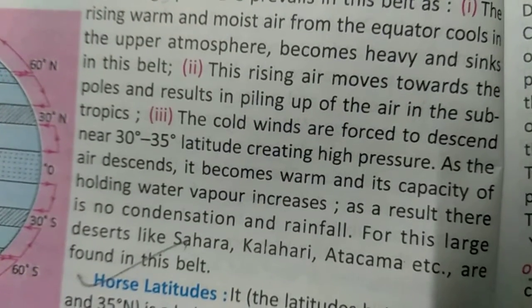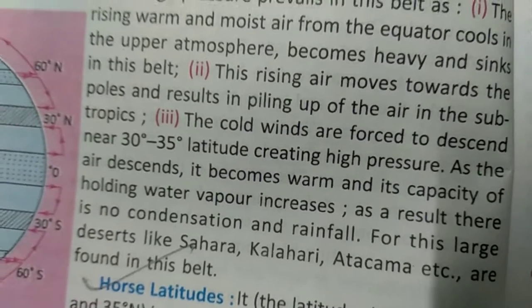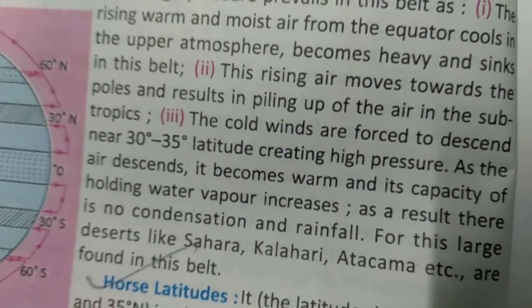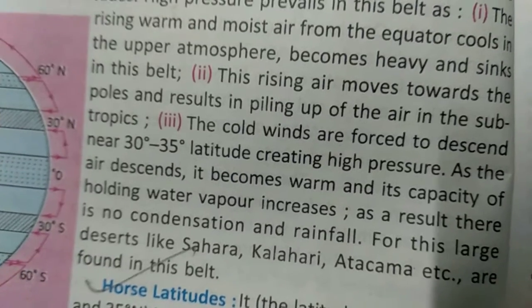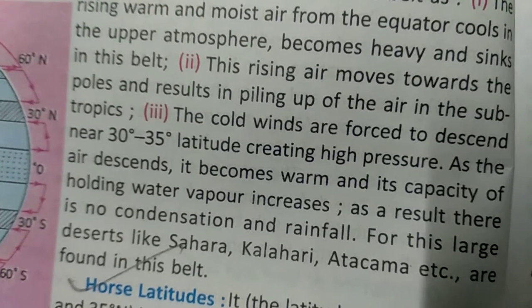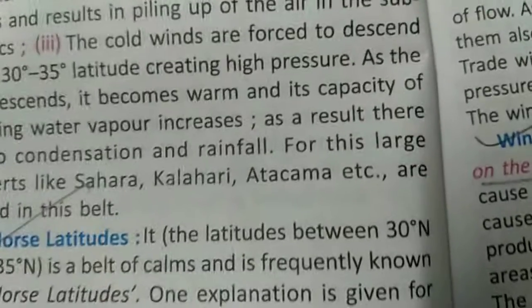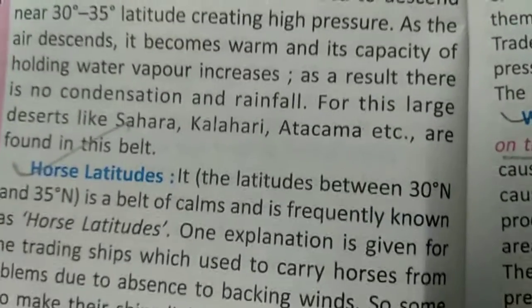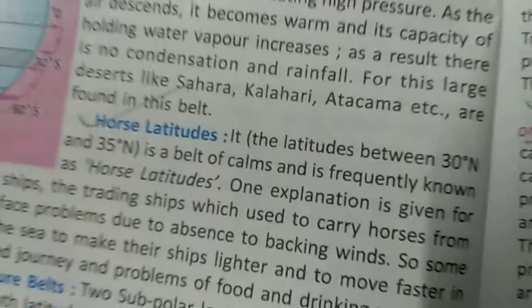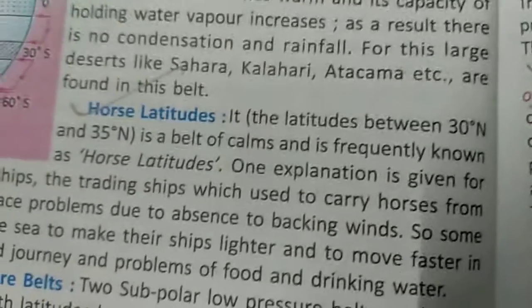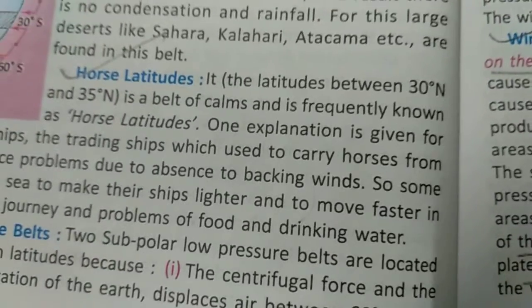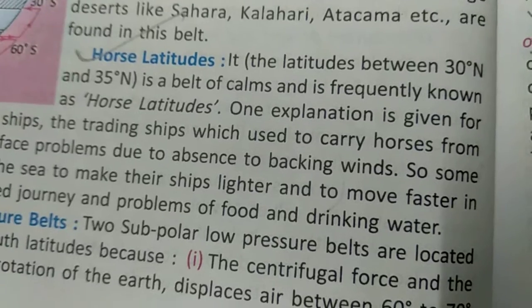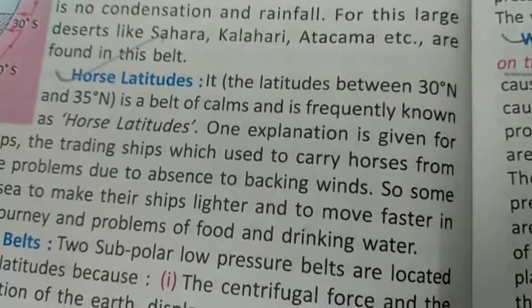As the air descends, because it comes nearer to the earth, it becomes warmer, and its capacity to hold water particles increases, and so there is no condensation or rainfall. For this, large deserts like Sahara, Kalahari, Atacama are found in this belt only. Now what is horse latitude? This latitude lies between 30 to 35, where it is calm and is frequently known as horse latitude.